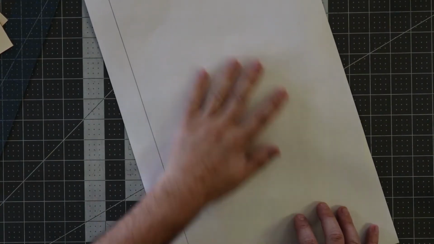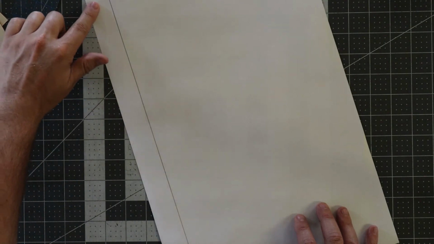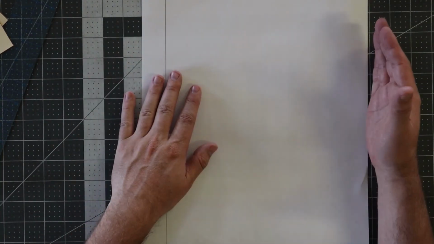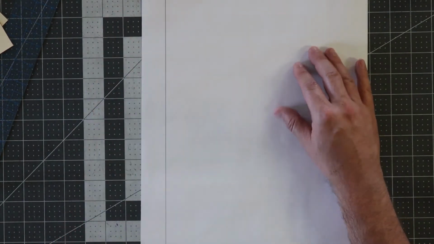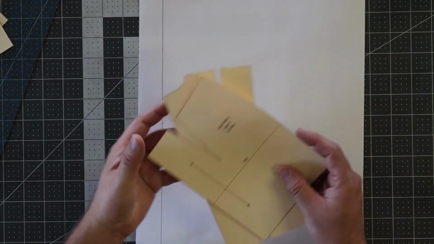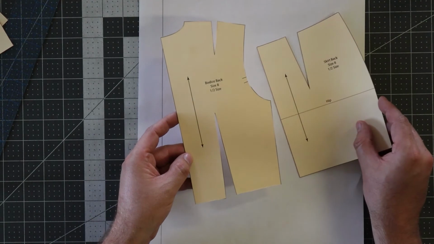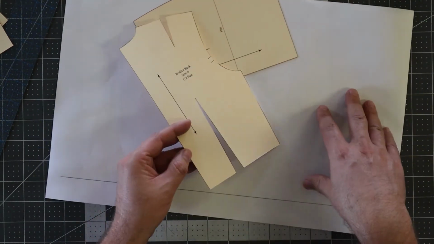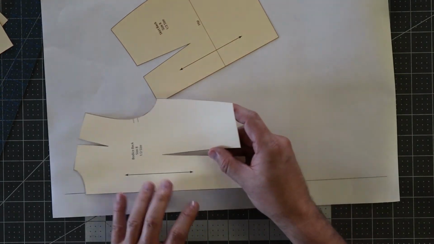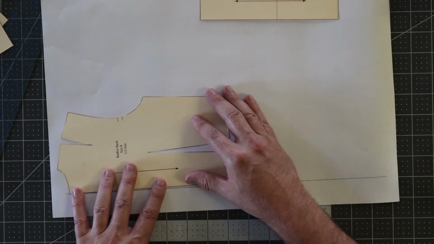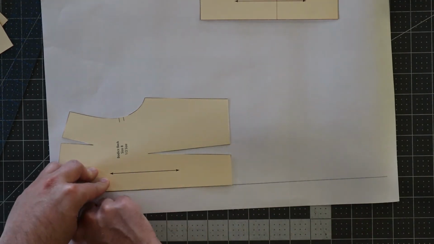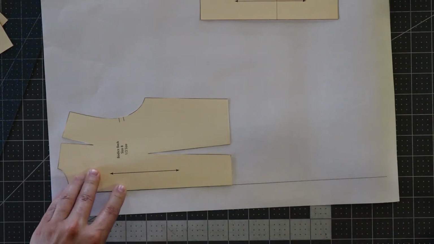For the torso back, I'm going to take my piece of paper and I'm going to have a long line on the left side of the paper this time. For the front, we used the right. For the back, we're going to use the left. I'm going to grab my blocks for the skirt back and for the bodice back. And this time I don't have to transfer any darts or anything, so I can just take my bodice back and trace it over, lining up the center line with that long line that I created first.